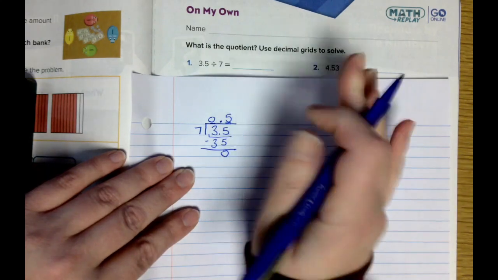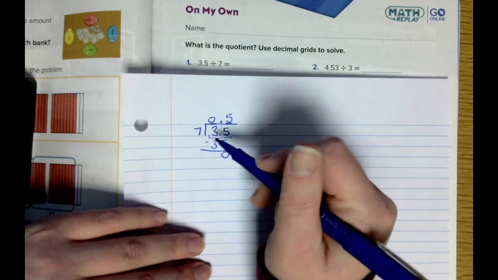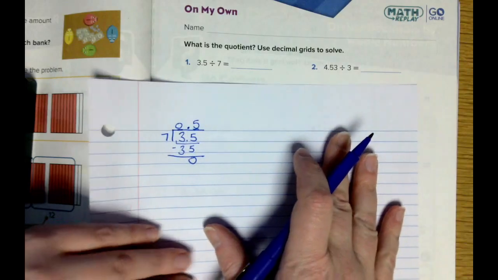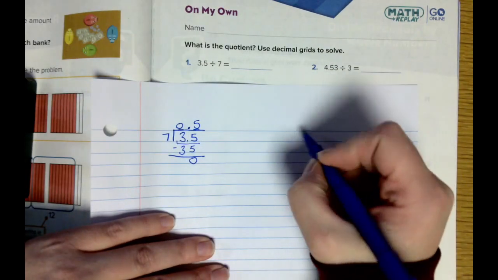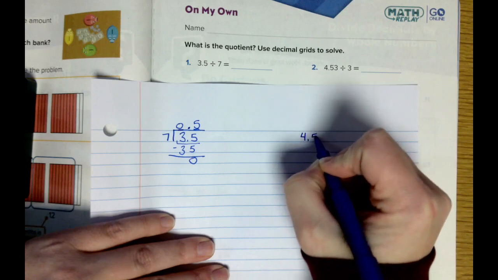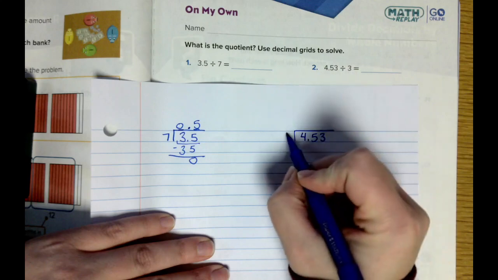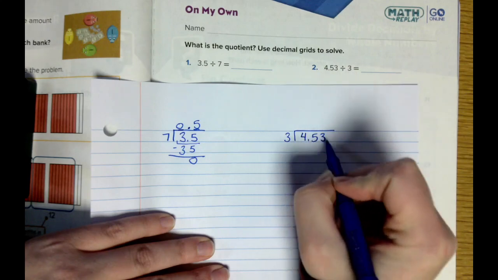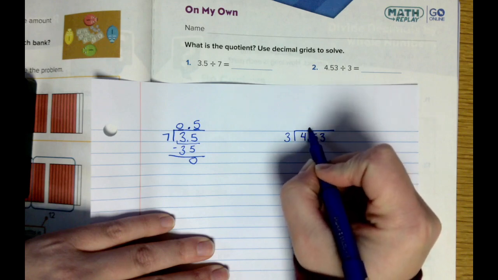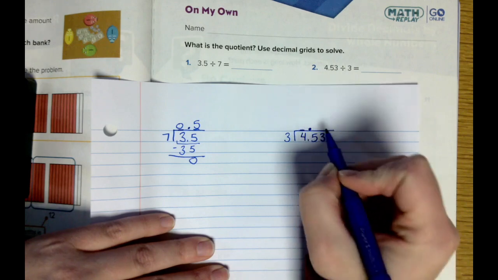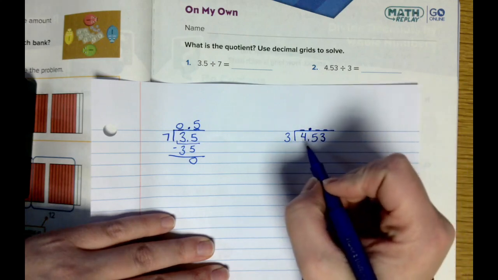You won't have any remainders for the next couple assignments because we're just doing these decimals. So let's do another example. We'll do number 2. We have 4 and 53/100 being divided by 3. It's a decimal being divided by a whole number, so I just scooch that little decimal point right up above. I'll have 1 spot before and 2 spots after. Then just do regular long division.